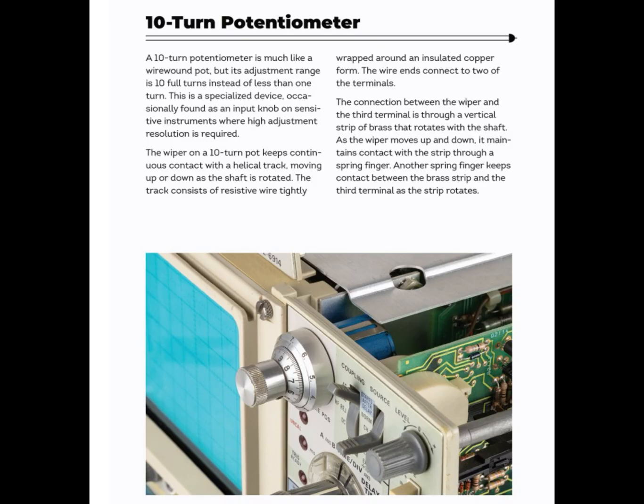Number 2, resistance range, commonly available in a variety of resistance values. Number 3 is durability, typically built to withstand numerous adjustments, making them reliable for long-term use. We have two types of potentiometer: linear potentiometer and logarithmic potentiometer. In a linear potentiometer, resistance changes uniformly with the turn of the shaft. In a logarithmic potentiometer, resistance changes logarithmically, used in audio applications where the perception of sound is non-linear.